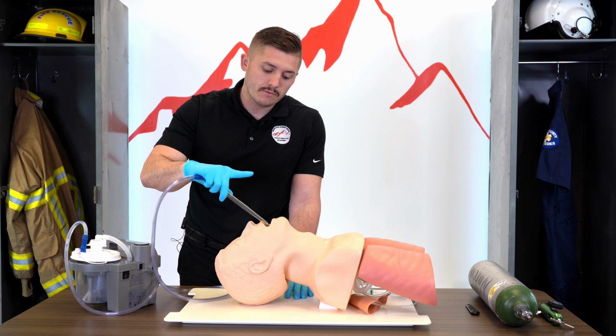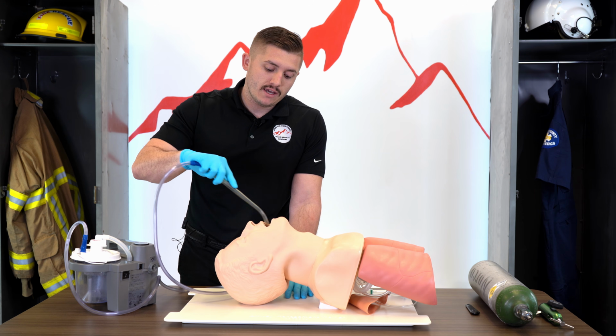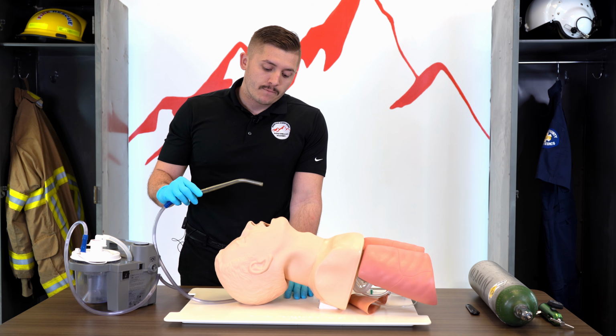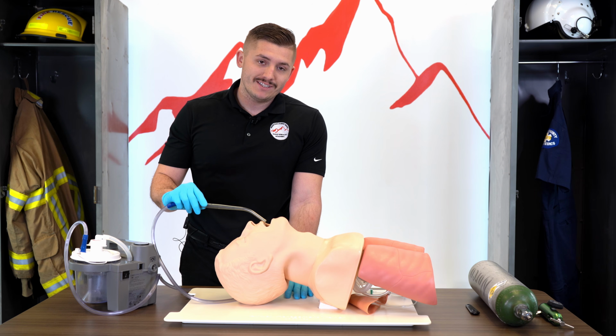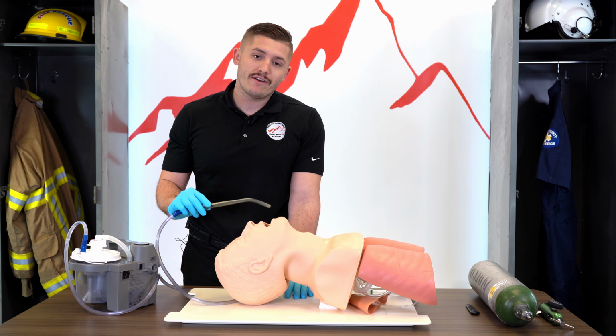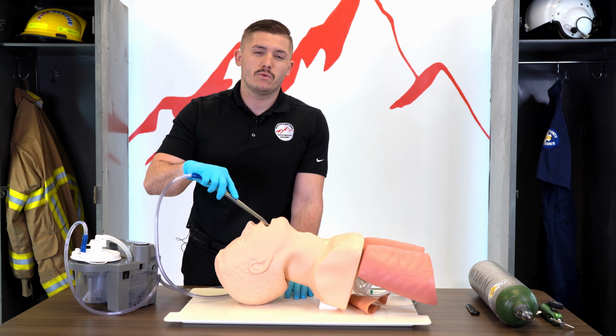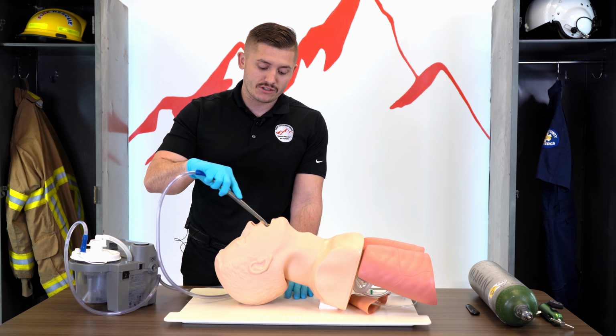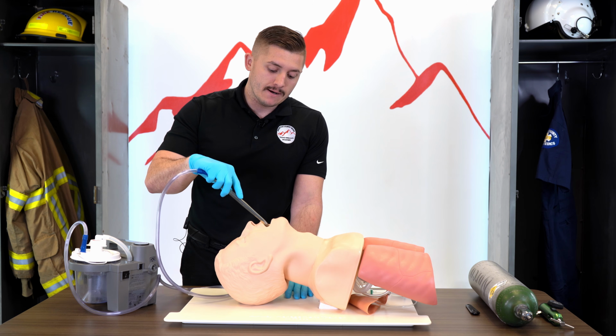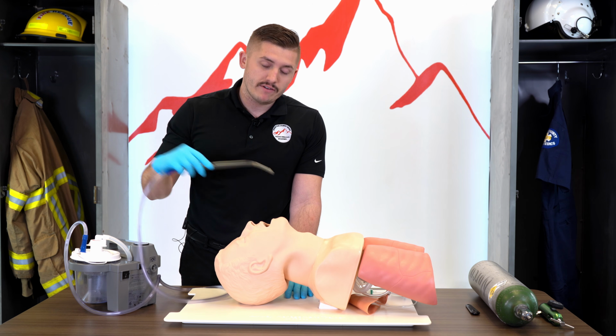Cool, our tip is still clean. I'm going to go back in without suction and continue to suction. We try not to do this more than 15 seconds. We don't want to deprive them of oxygen, but I'm not going to try to force a breath with a bunch of fluid. So just really do your best. Try to clear the airway. Yeah, and then start giving a breath once the airway is clear.